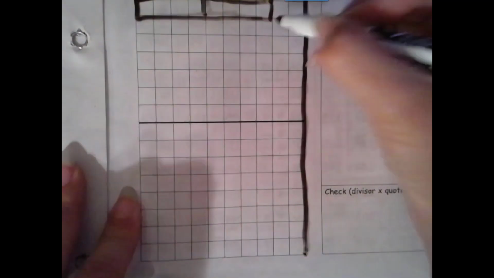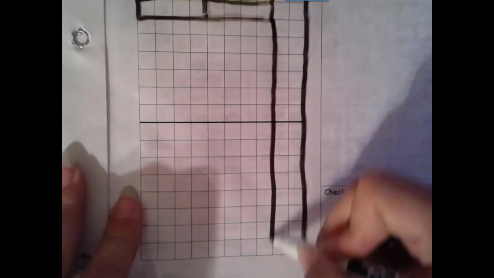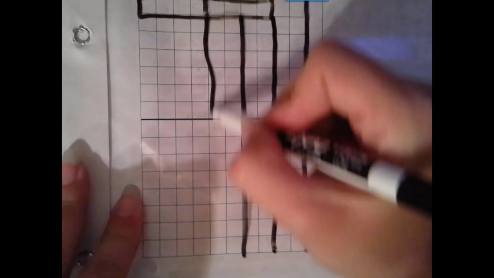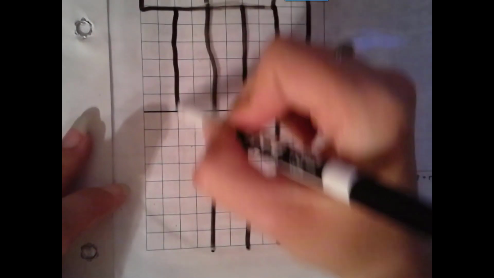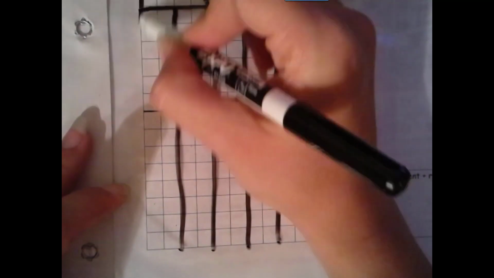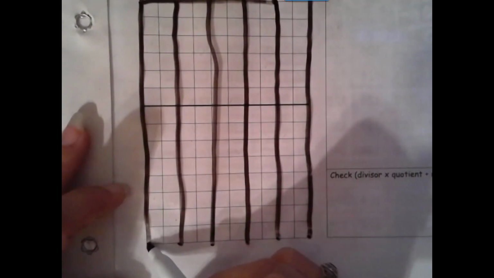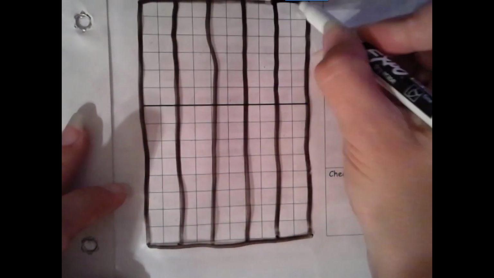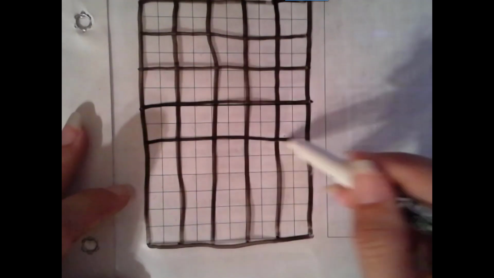They do not have to be perfect squares, just as long as they have 4 in each group and you keep the shaded separated from the unshaded. All right, so I have all my groups of 4.